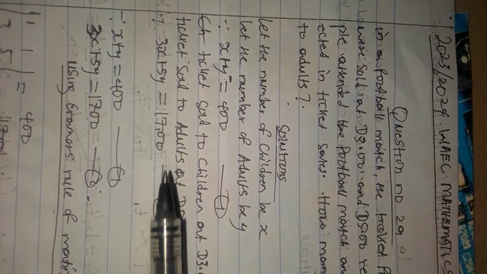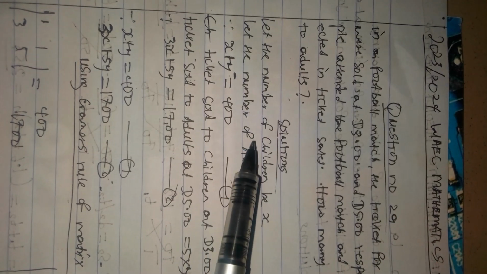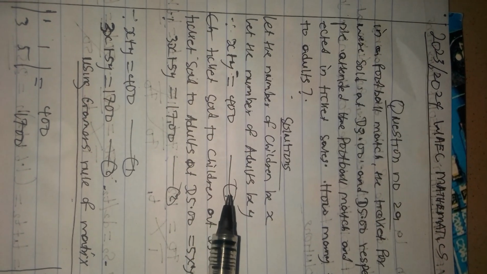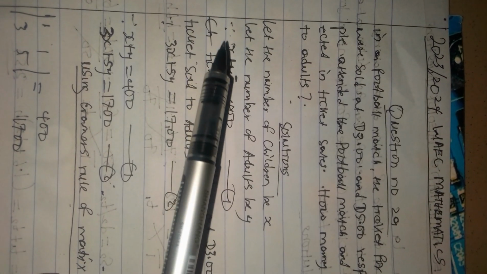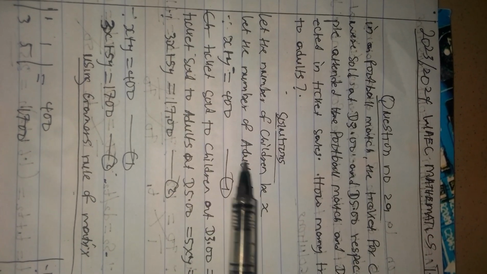Solution. Let the number of children be x and let the number of adults be y. Therefore the sum of children and adults is 400, since 400 people attended the football match.